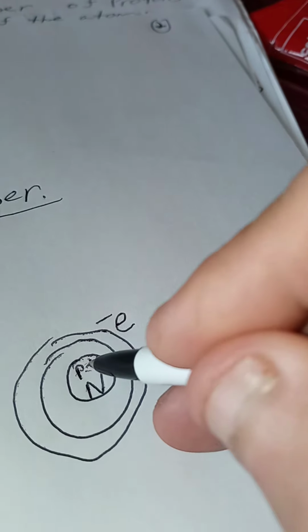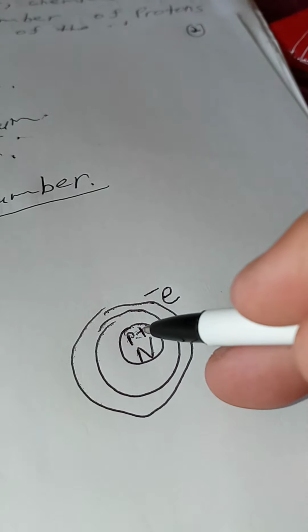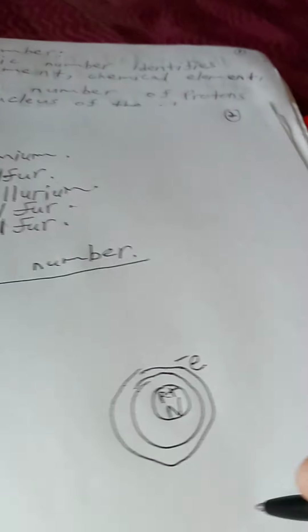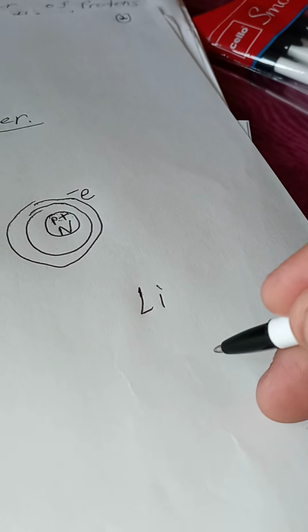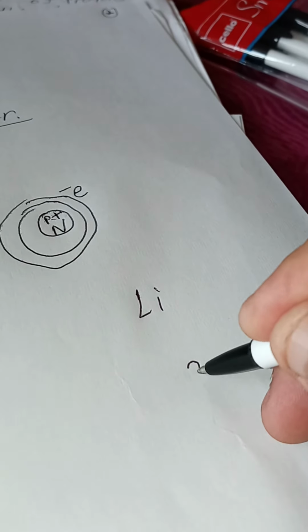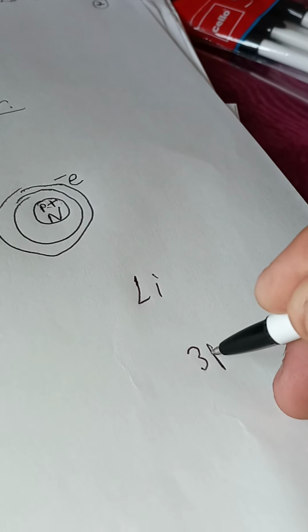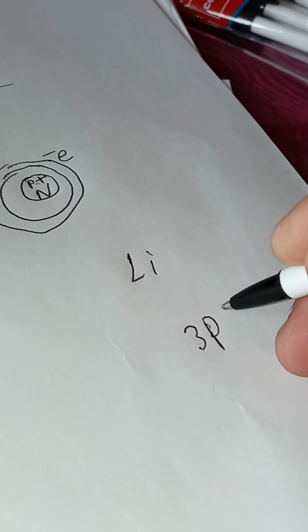See here? 3 positively charged particles in the center, right here. Okay? So we can say that lithium has 3 protons with a positive charge.